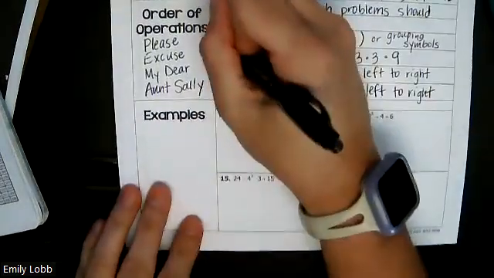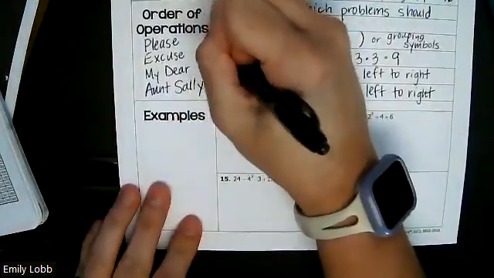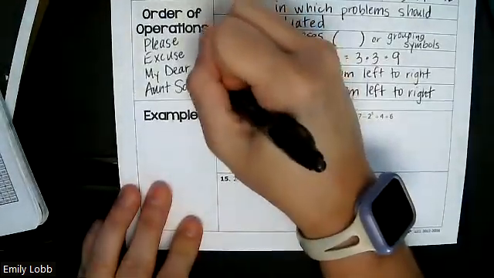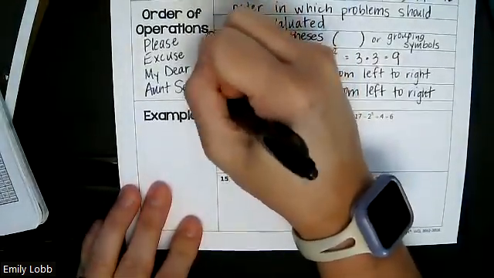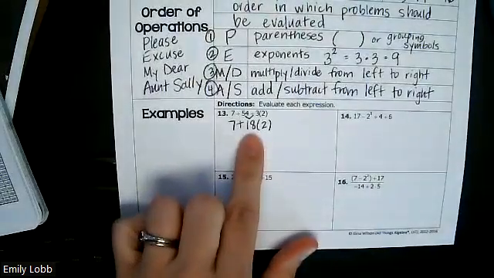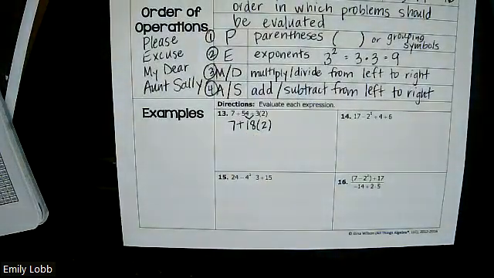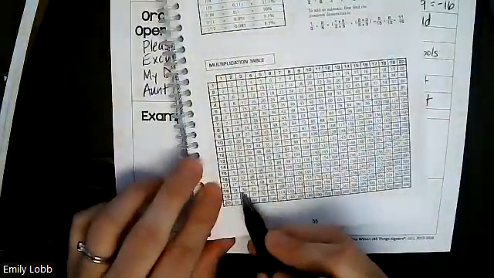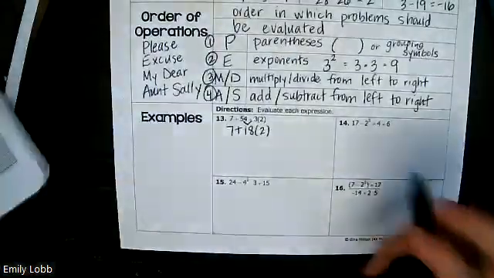Steps 1 and 2, there were no steps 1 and 2, but step 3, there's a couple here, right? So now I have to multiply. What's 18 times 2? 32. Nope. 36. Good. 18 times 2 is 36.